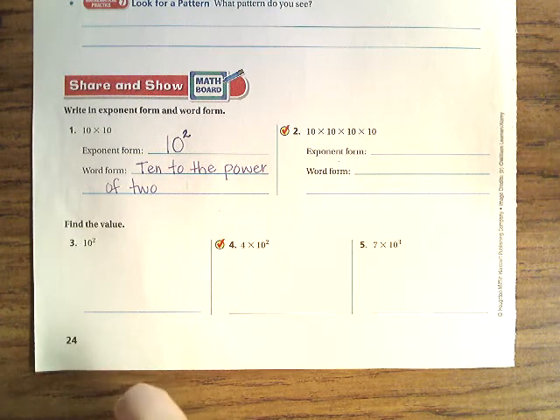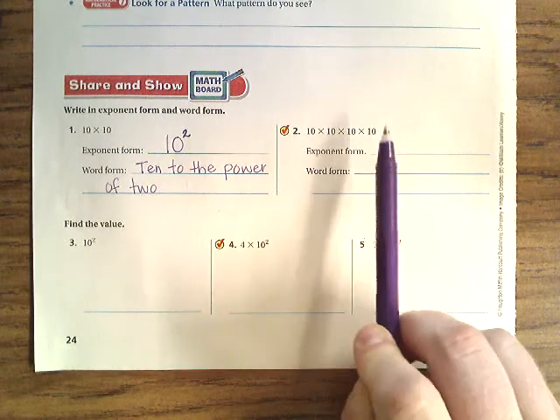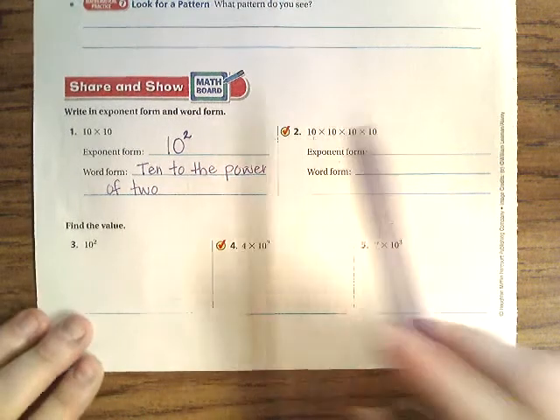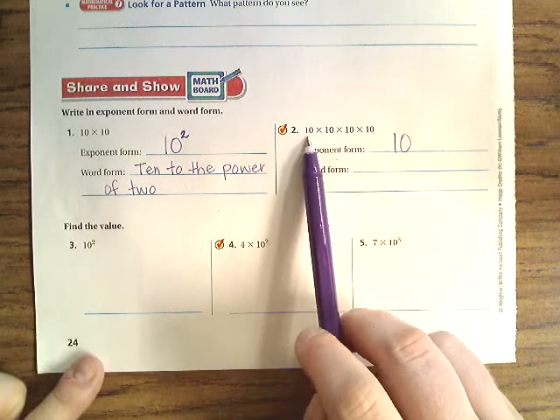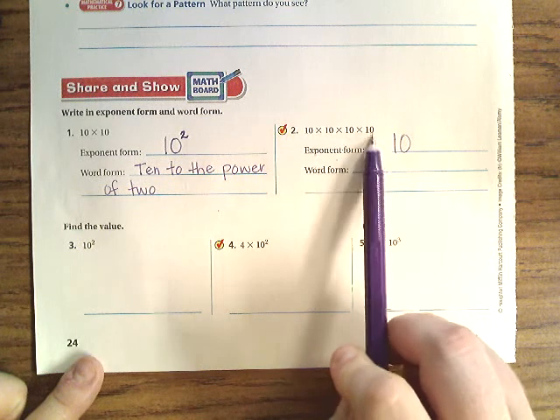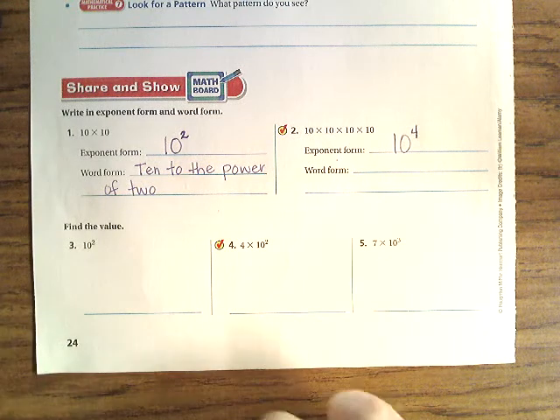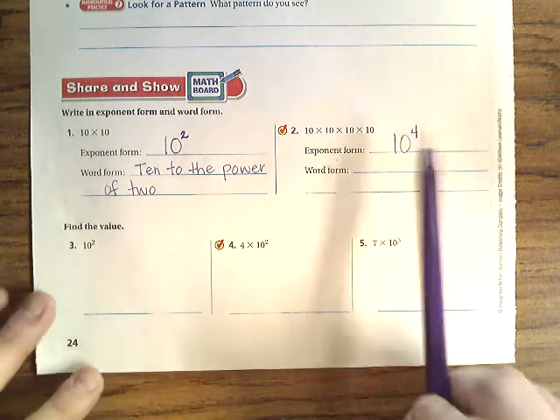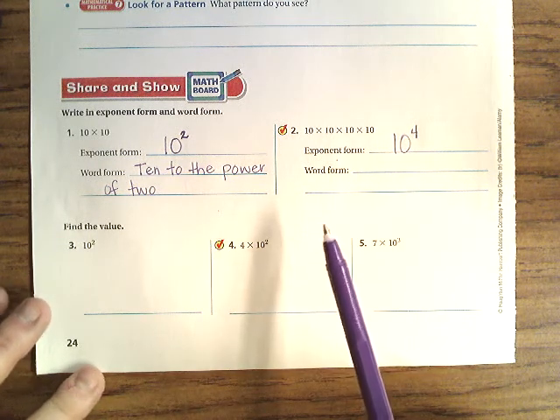Okay, so number 2, let's take a look at it. You should have paused this video and gotten the answer for me, okay? All right, so exponent form for 10 times 10 times 10 times 10. So we have our base, which is 10. That's the number that we're working with. And we have to look and see how many times we see 10. So we see it 1, 2, 3, 4 times. So our exponent is 4, 10 to the 4th power. Make sure when you write it up here that you write it small enough, because it might look like 104 if you don't, okay?